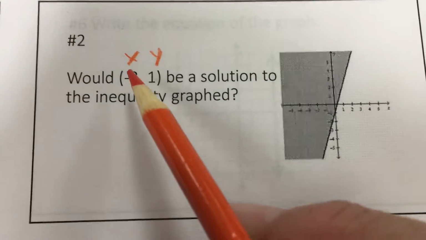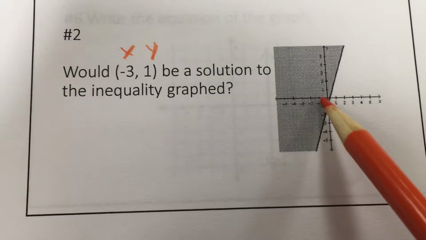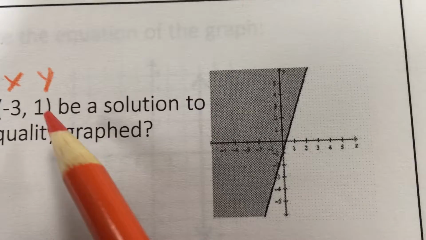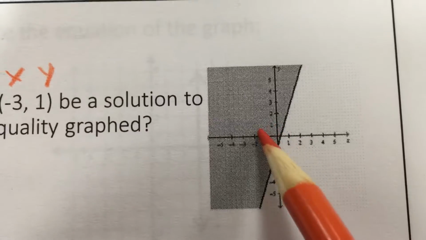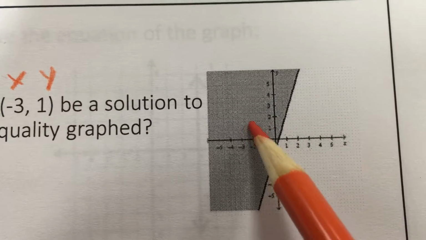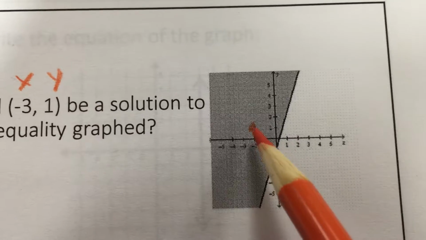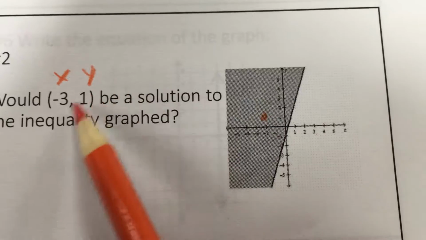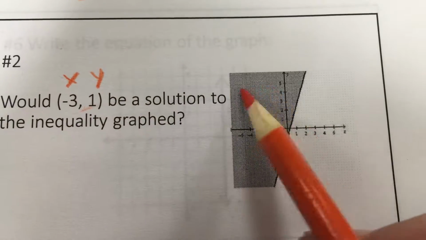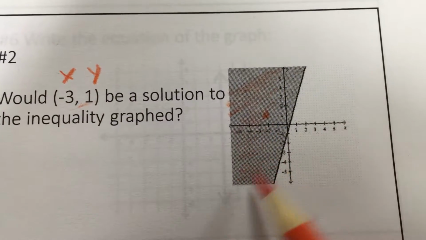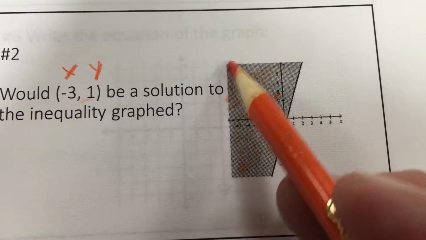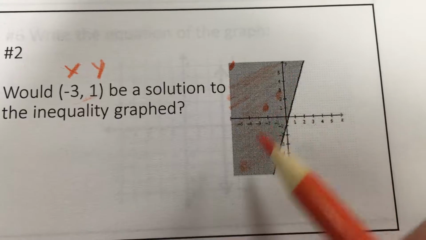So I want to see where x is negative 3 on the x-axis. Here's negative 1, negative 2, negative 3. Then I'm looking for positive 1 on the y-axis. That would be right up here, 1 unit. So I'm going to draw a dot. And you can see that this dot that I drew is in the shaded area. So this would be a solution. Any point in this shaded area would be a solution. Down here, over here, right here in the corner. All of these are solutions to this inequality.